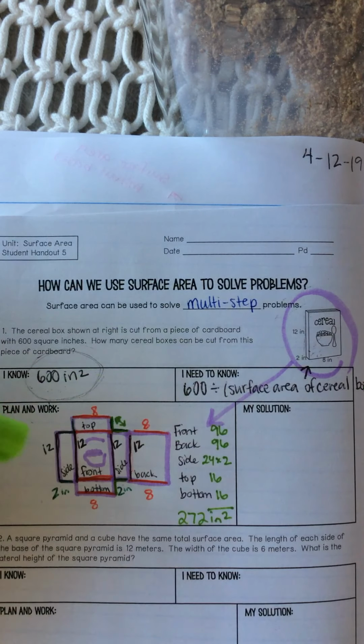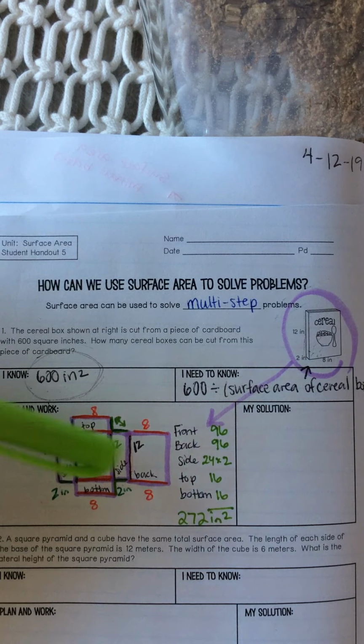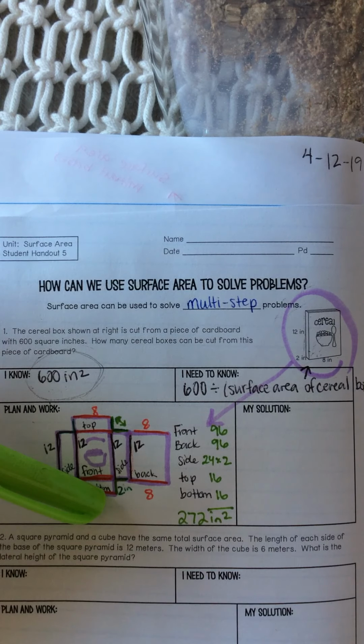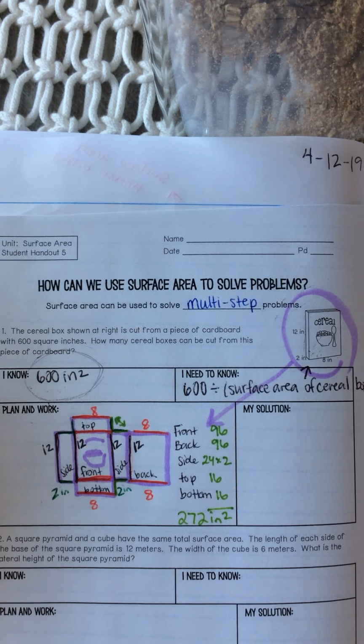So we have the front as 96 square inches, the back as 96 square inches. The sides are both 24 square inches, and the top and the bottom are the same at 16 square inches. When we add them all together, we get 272 square inches.